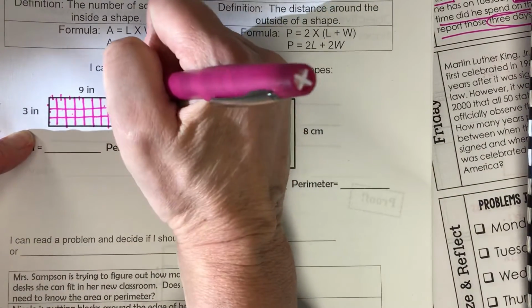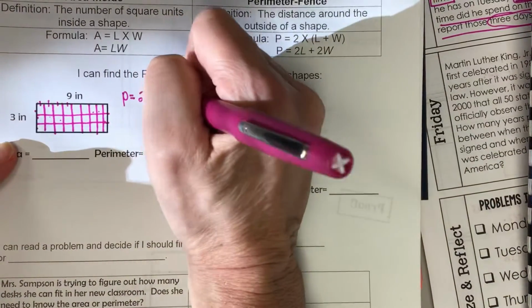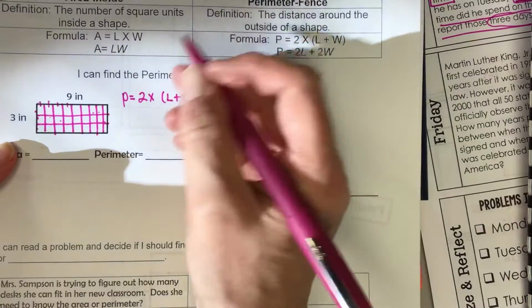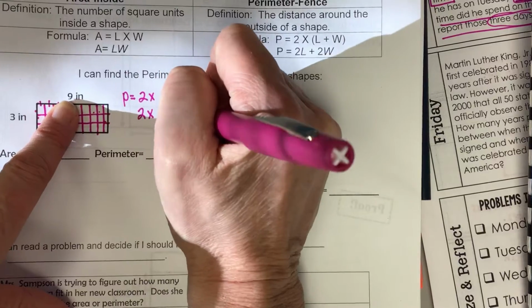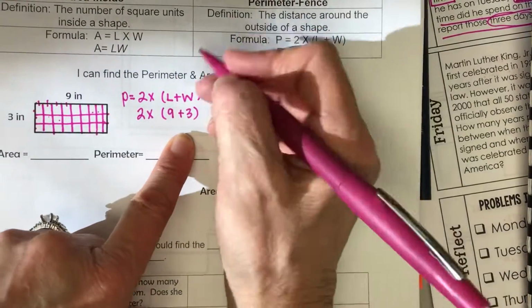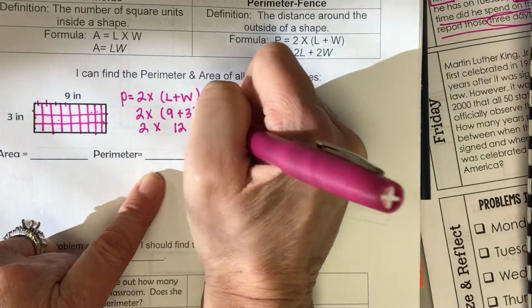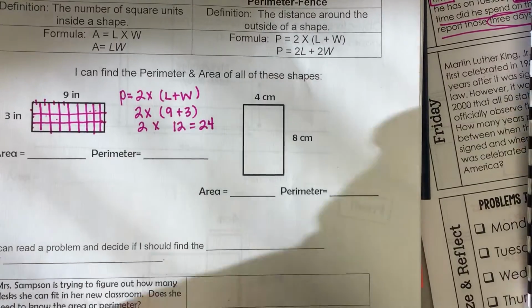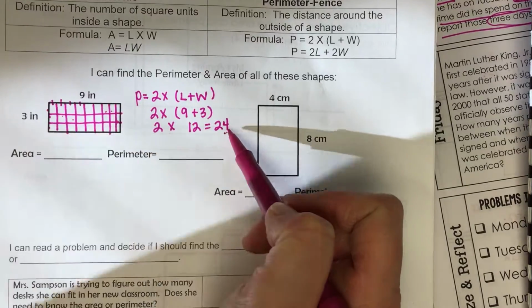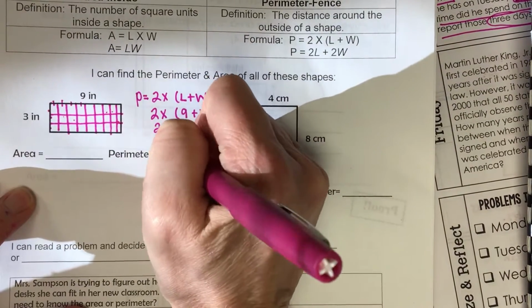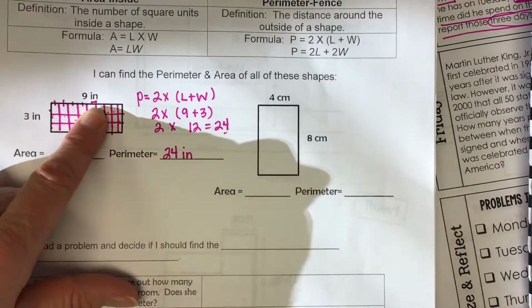We can write that down like this. Perimeter equals 2 times length plus width. That is the same as 2 times 9 plus 3. We always do what's in parentheses first, so that's 12 times 2, which ends up being 24. Now we can do that in our head a lot quicker by just adding 9 plus 3 is 12, times 2 is 24. The unit for perimeter is inches because each side is measured in inches.